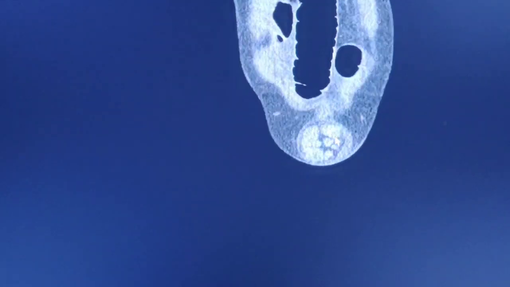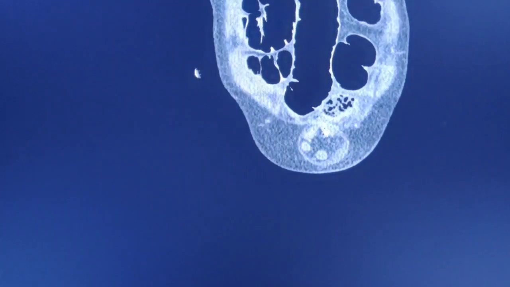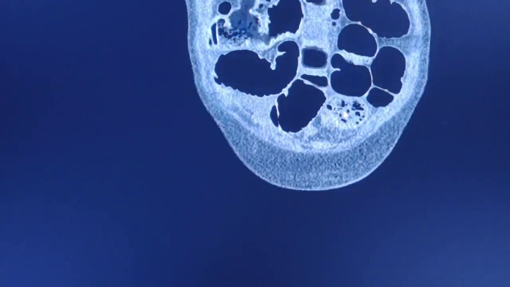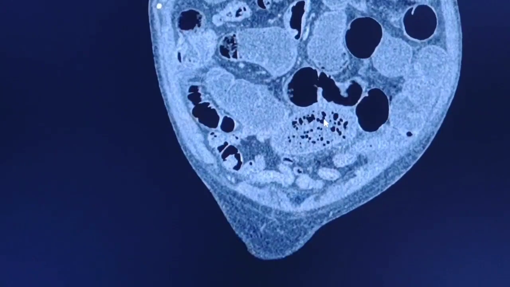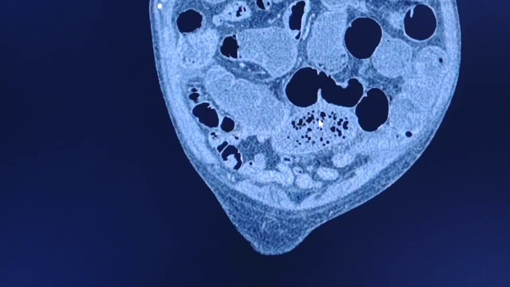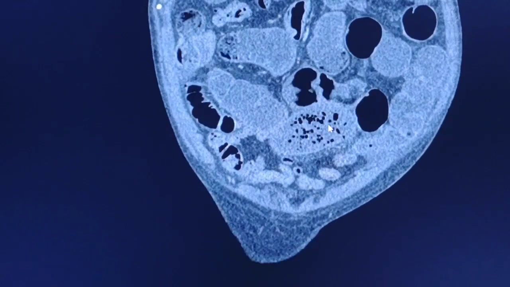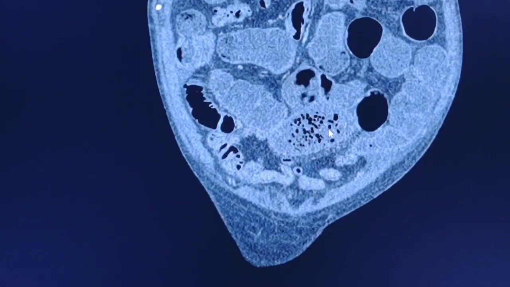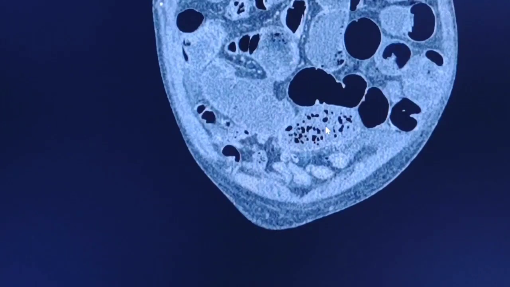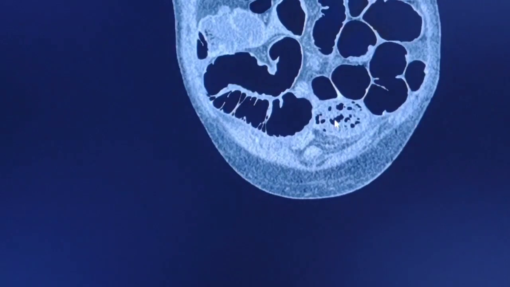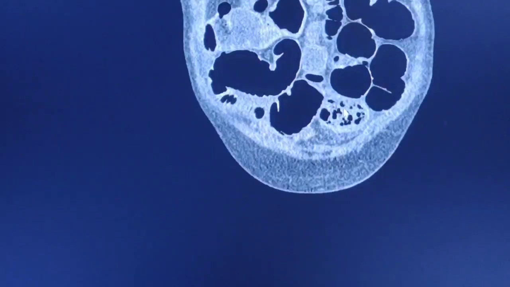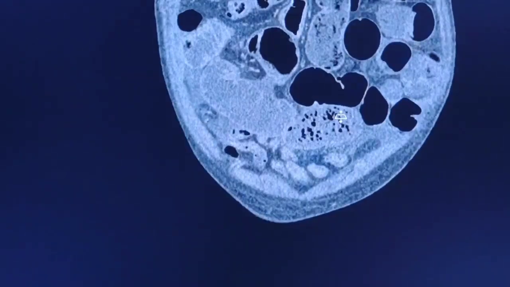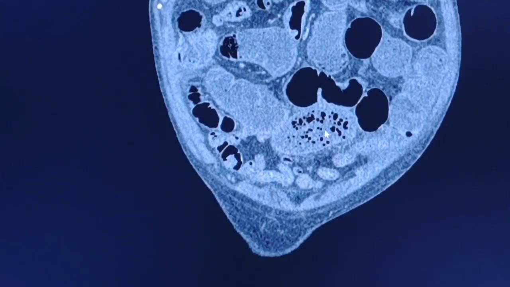But at this point, there is a stenotic point. And if you compare this small bowel loop with the rest of the small bowel loops, you will see a very important difference. There is fecalization of this small bowel loop, and the reason is that there is reduced outflow due to the stenosis, so there is fecalization because of this reduced outflow of the bowel.